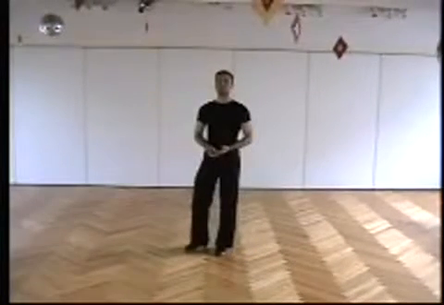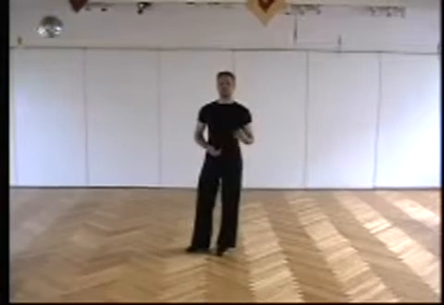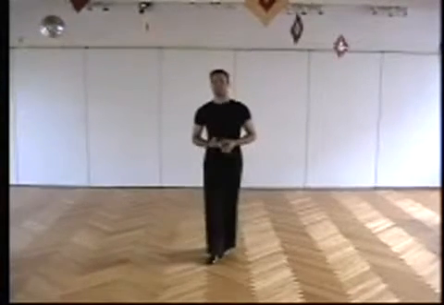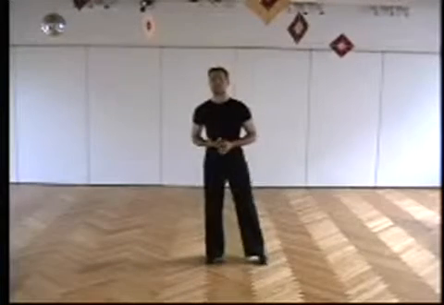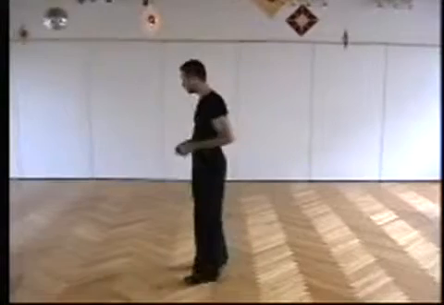Hello, this is a new dance D, Cuban intermediate. We have two parts. Part A counts 32 counts and part B 16 counts. We start with part A.